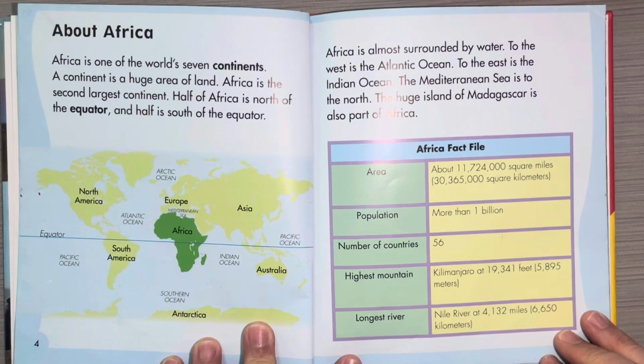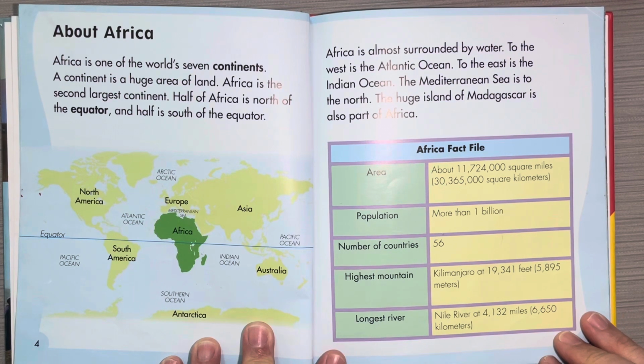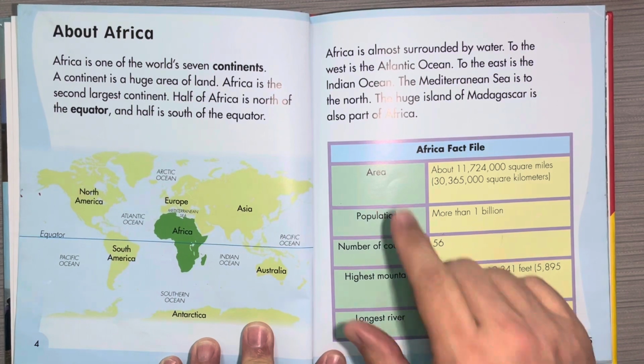A continent is a huge area of land. Africa is the 2nd largest continent. Half of Africa is north of the equator, and half is south of the equator. Africa is almost surrounded by water. To the west is the Atlantic Ocean. To the east is the Indian Ocean. The Mediterranean Sea is to the north. The huge island of Madagascar is also part of Africa.